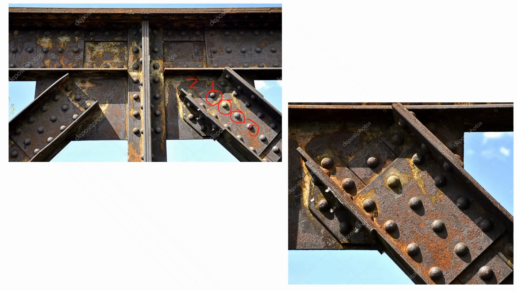Now again, as I told you, you can do disassembly in this, but these rivets which are responsible for the assembly will get damaged, and when you reassemble these two components, you will need a new rivet. That's why in this way the semi-permanent joint is different from the temporary joint.